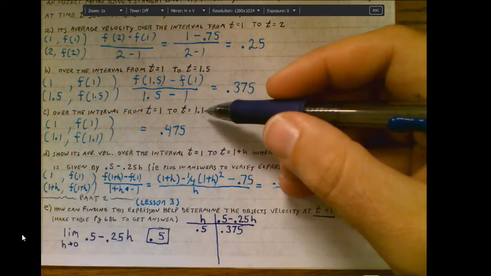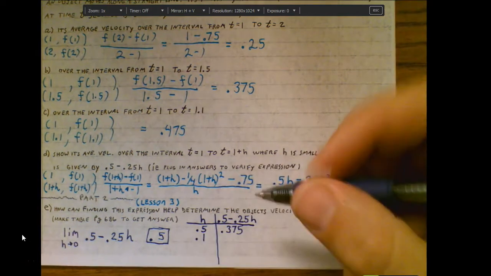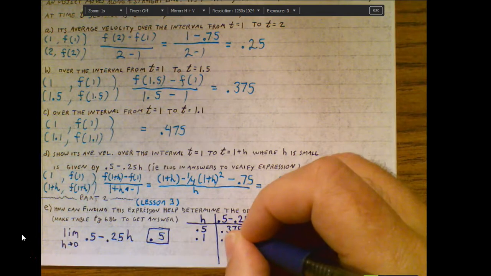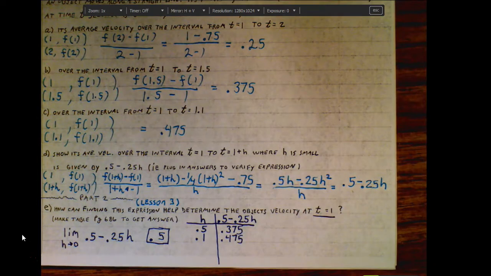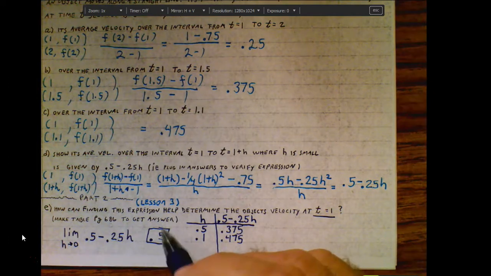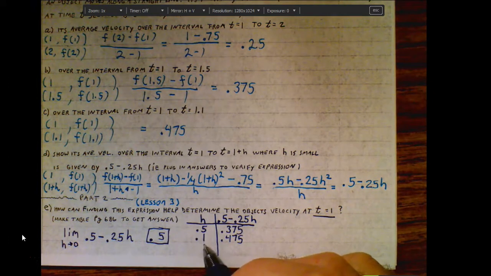Then h became 0.1, and when we subbed in the 0.1, we got 0.475. In this table, what we're going to show is clearly that we're approaching 0.5 as h gets smaller and smaller and smaller.